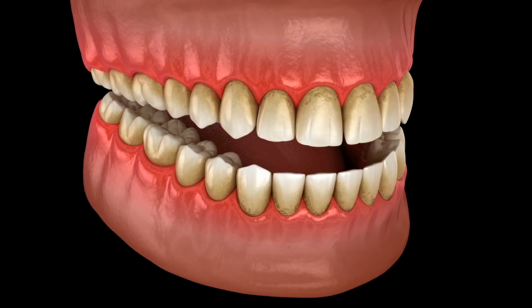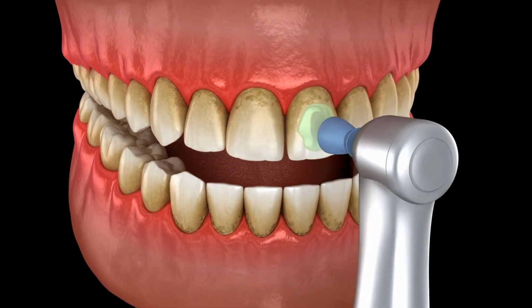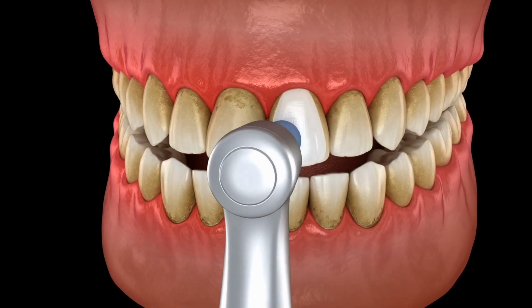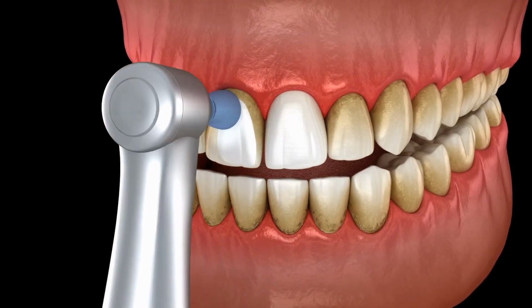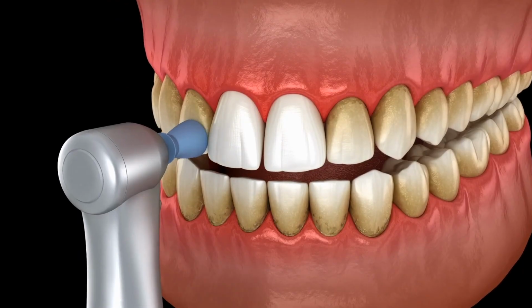3D chemical cleaning of dental plaque. Welcome to Dental Vision 3D Animation. In this video, you'll see how dental professionals in the United States remove plaque and tartar using advanced chemical cleaning techniques, and why these procedures are essential for maintaining oral health.